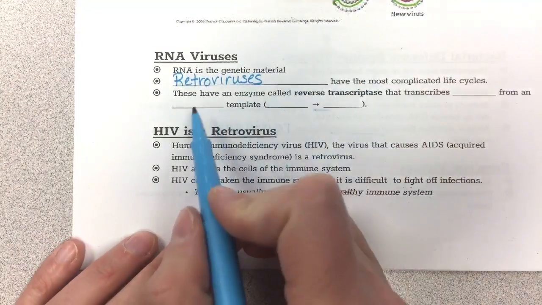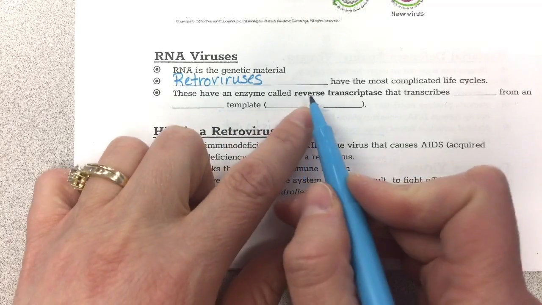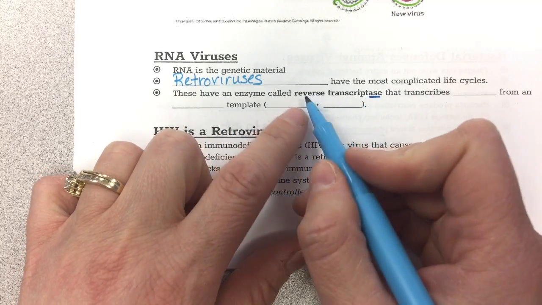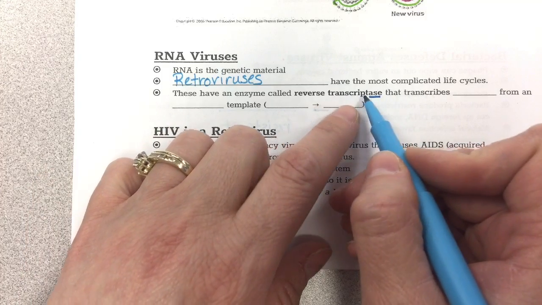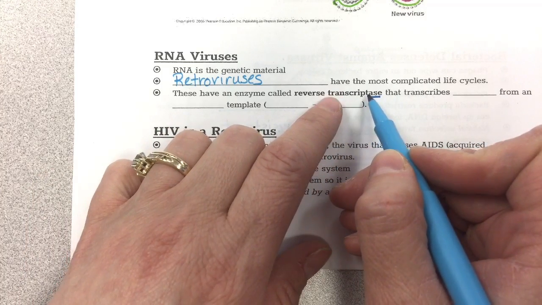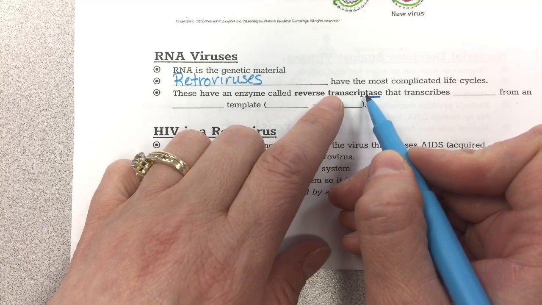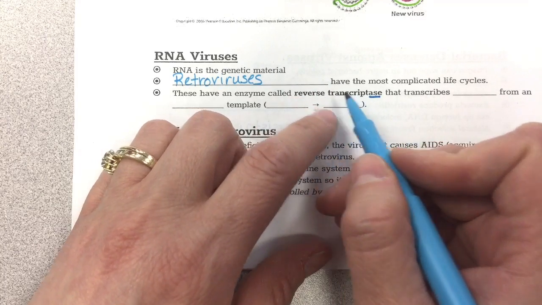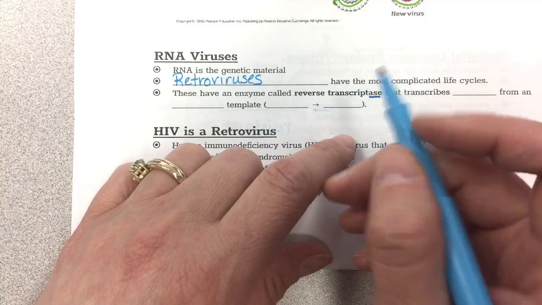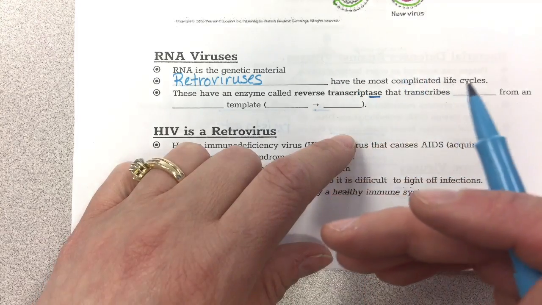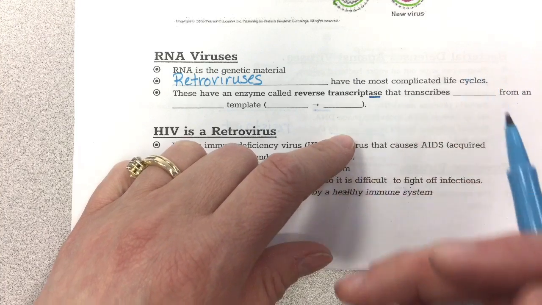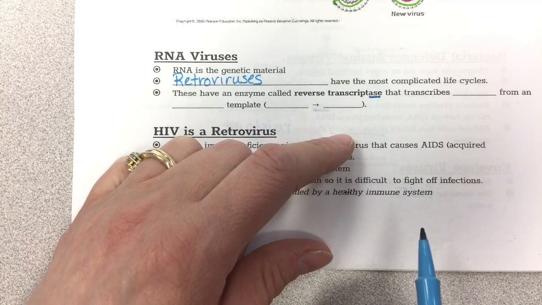Why they're special, they have another enzyme called reverse transcriptase. Let's look at that word, reverse transcriptase. Transcript, coming from transcription. ASE is an enzyme. Reverse means the opposite of transcription. So what is transcription? Transcription is taking DNA and making RNA.